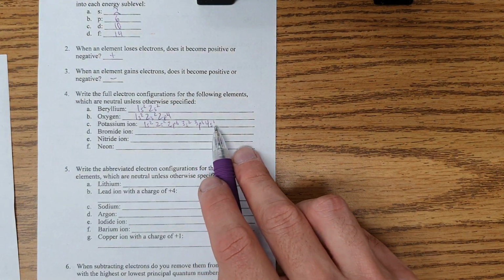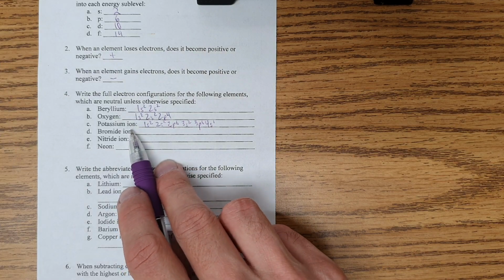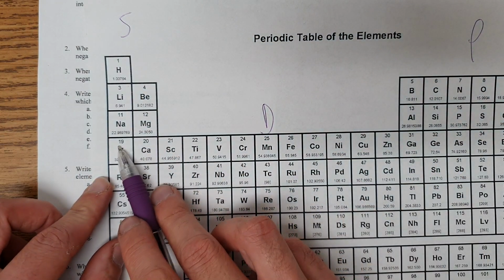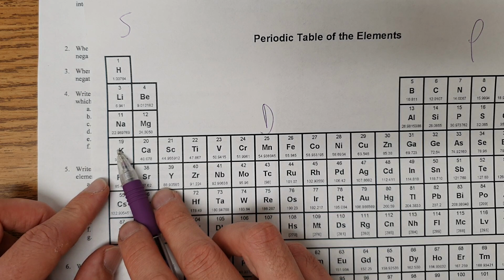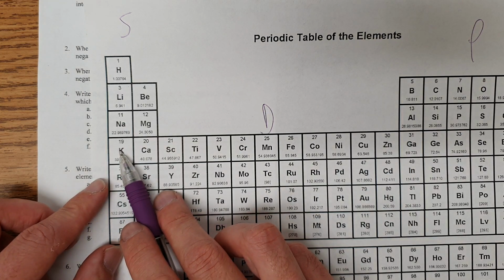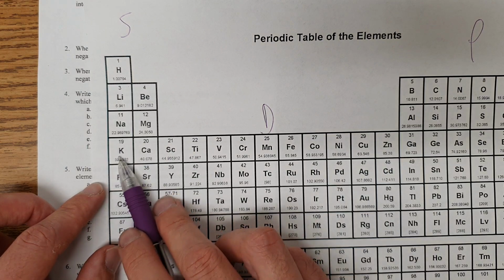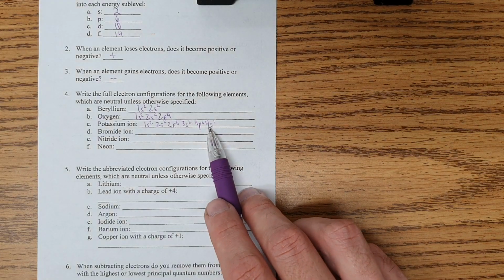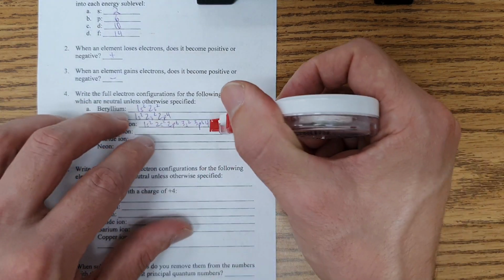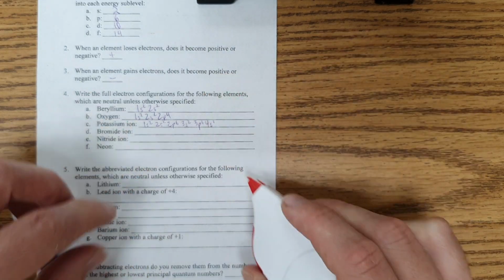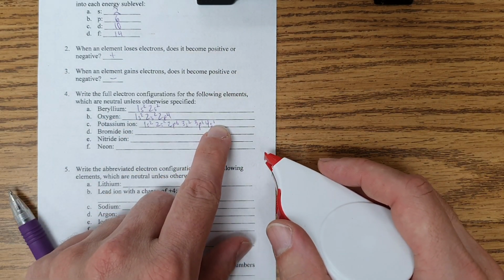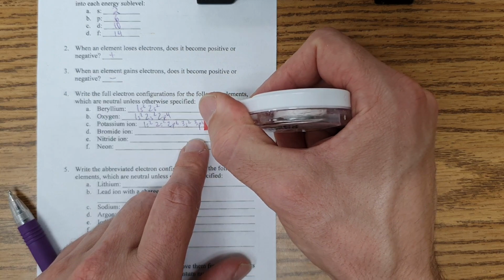That's potassium. Now, potassium ion means you have to look at potassium. You see it's here. That means it's a +1 charge. Remember, +1 means losing an electron. So if you lose an electron, you have to remove an electron from here. So 4s1 becomes 4s0, and you're not allowed to write a 0 if it isn't hydrogen.